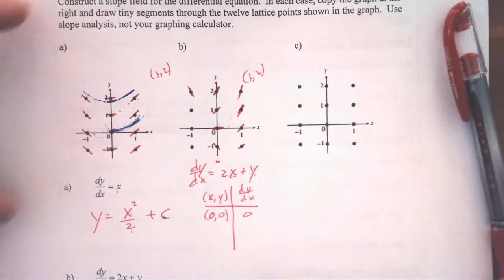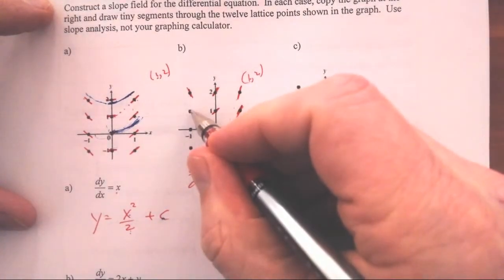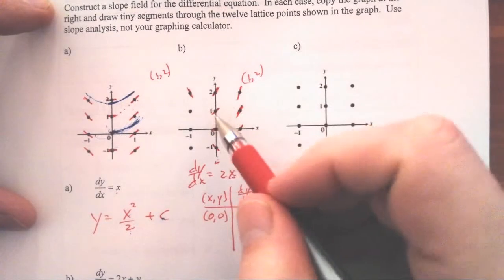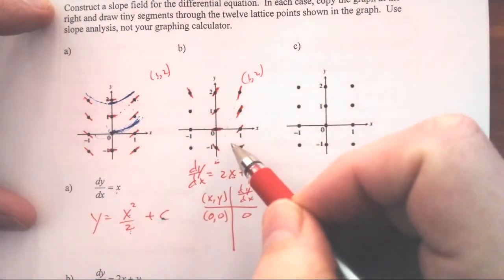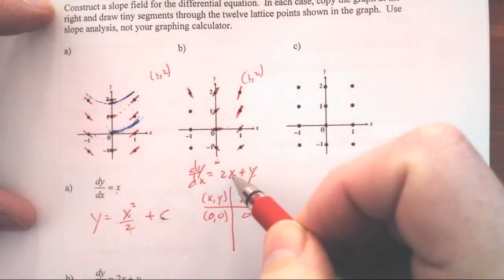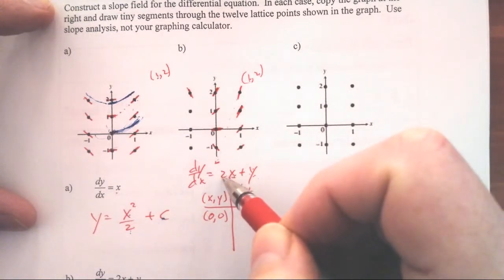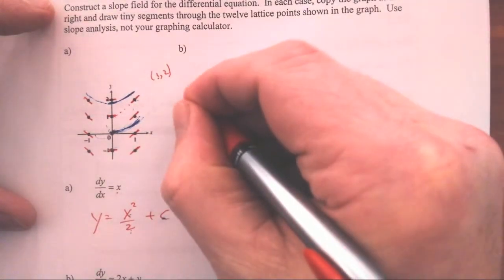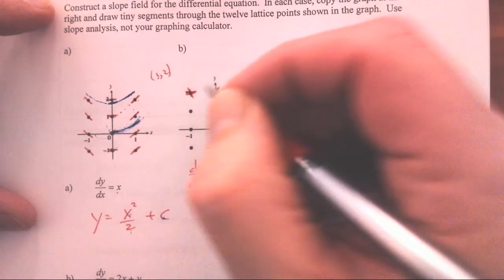Oh, I'm sorry. Negative 1, 2 up here would be negative 2 plus 2. This is actually 0 up here. I'm sorry, I bet you caught that one too.